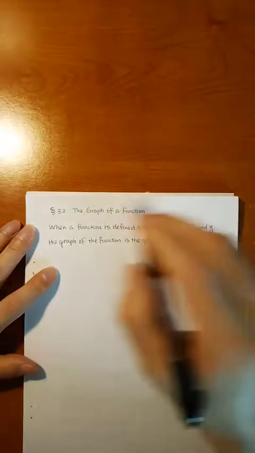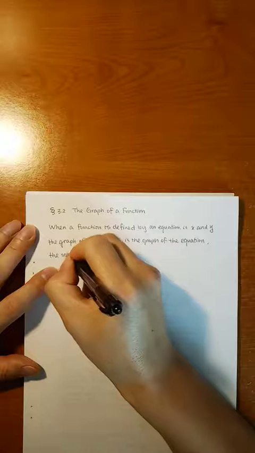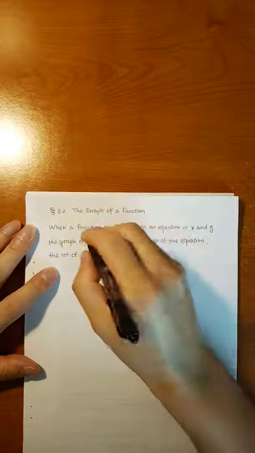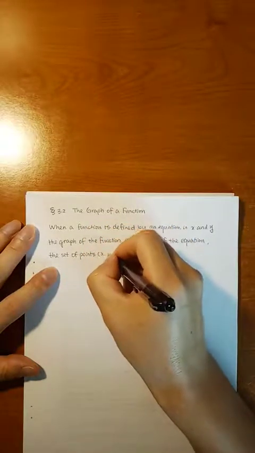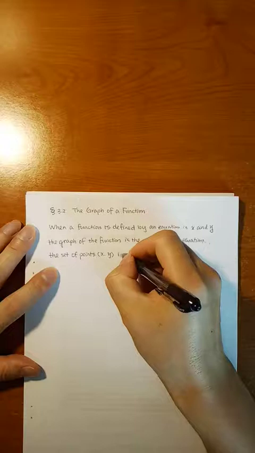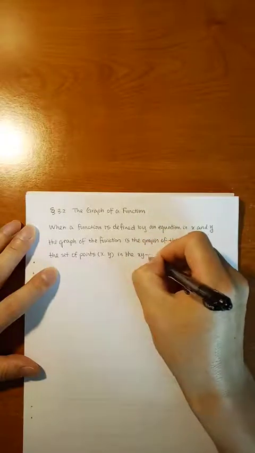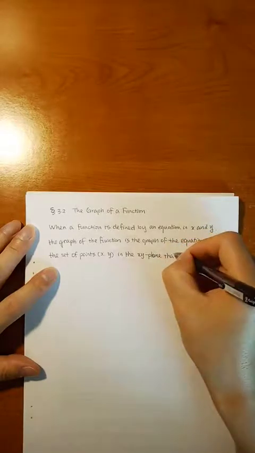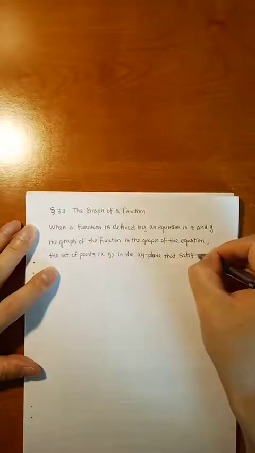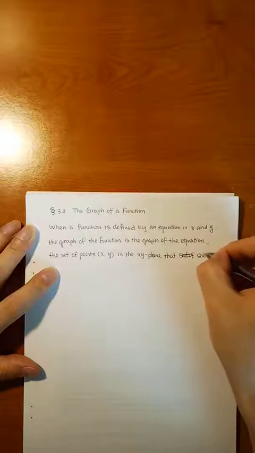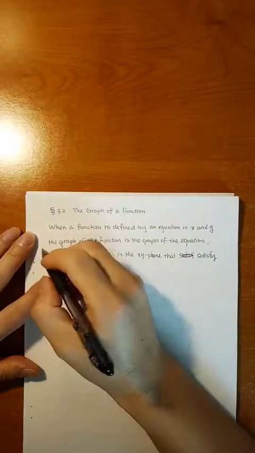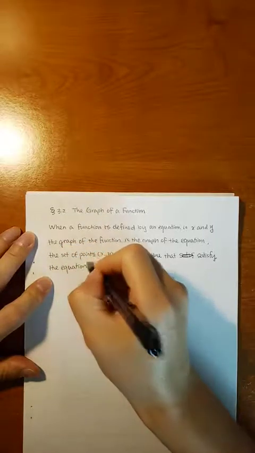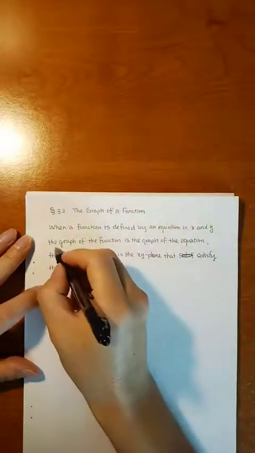What is a graph of an equation? The set of points xy in the xy plane that satisfy the equation. Okay, so that's the graph.